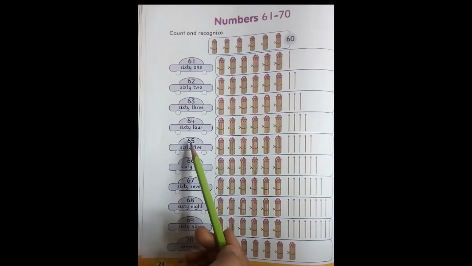These are 6 bundles of 10, which make 60, and 5 matchsticks. So this is 65. S-I-X-T-Y 60. F-I-V-E 5. 65.